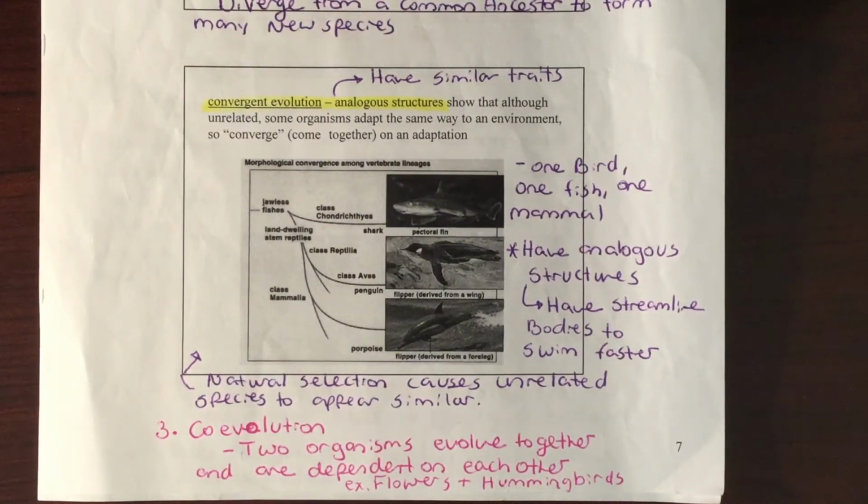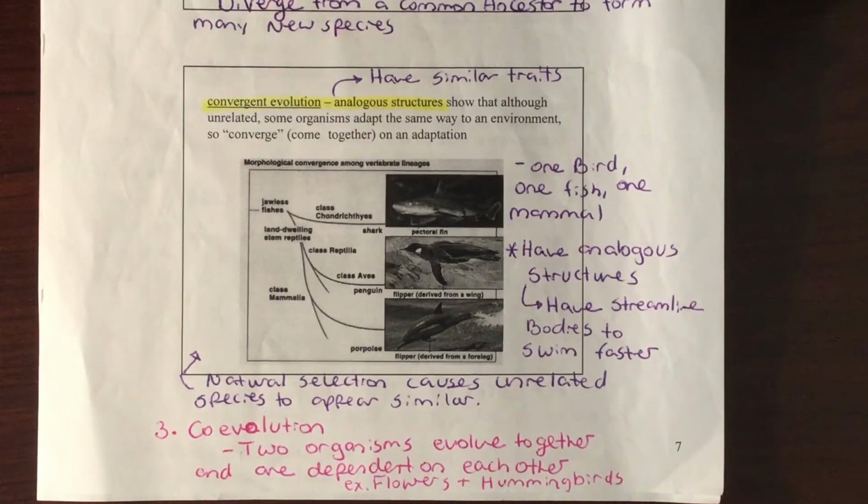Natural selection causes unrelated species to appear similar. So when you see them swim through the water and how they glide through the water with these streamlined bodies, it makes them look like they are similar organisms with similar traits. So once again, divergent evolution, we're looking more at homologous structures. Convergent evolution, we're looking more at analogous structures.